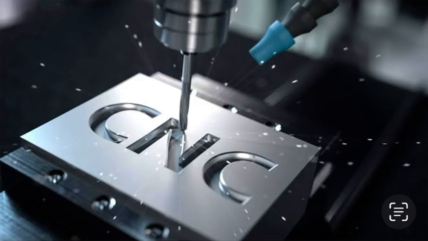G01 Z minus 10 F100, cut down to Z equals minus 10 at 100 millimeters per minute feed.